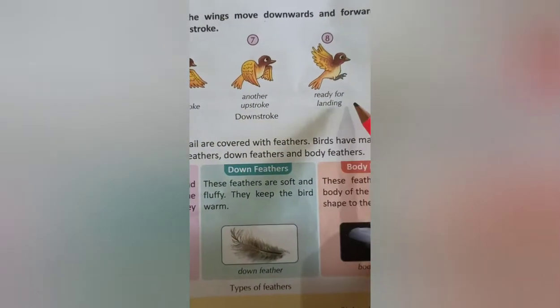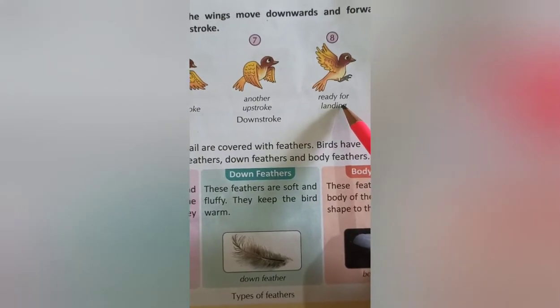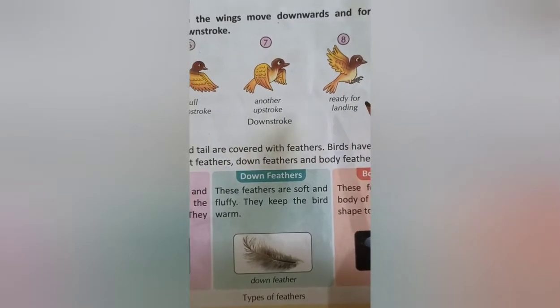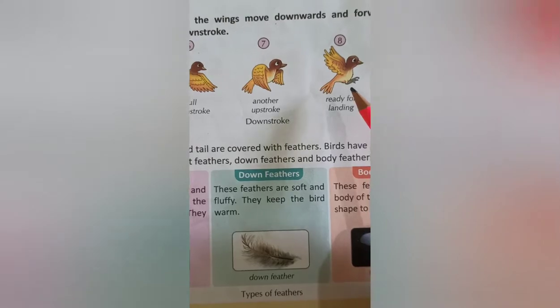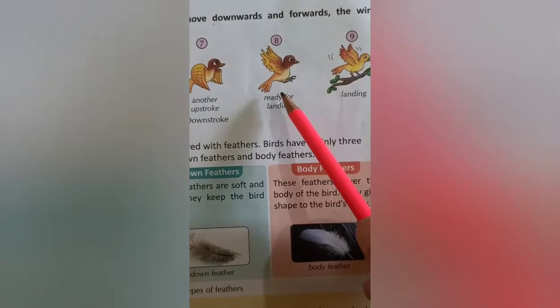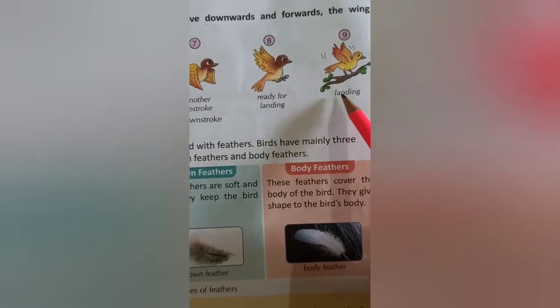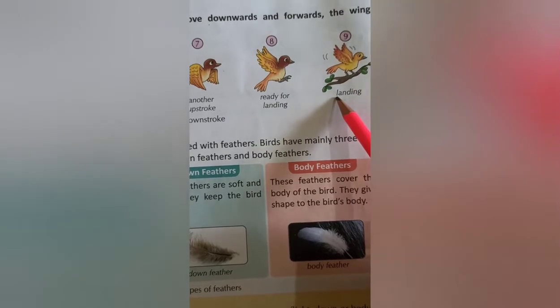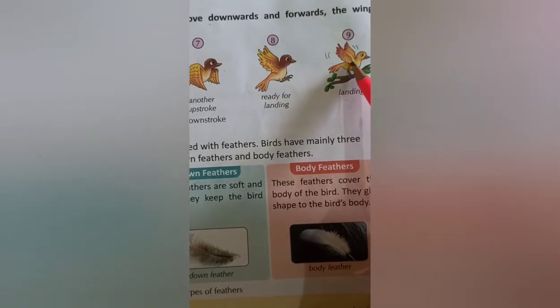Then they take another upstroke. You can see here the movement. How is the movement of the body? They take another upstroke and they are ready for landing now. The wings are at the back side of the body, and in that same position they land their body by maintaining the balance in their wings.